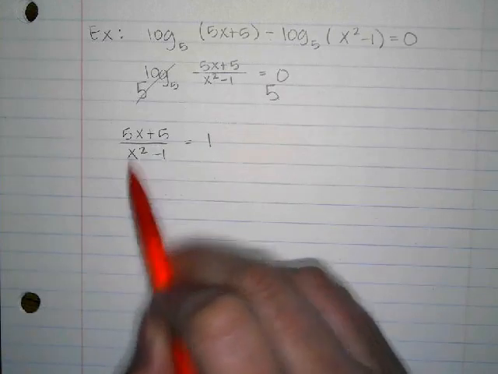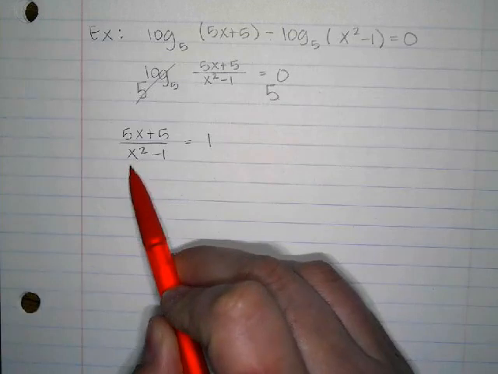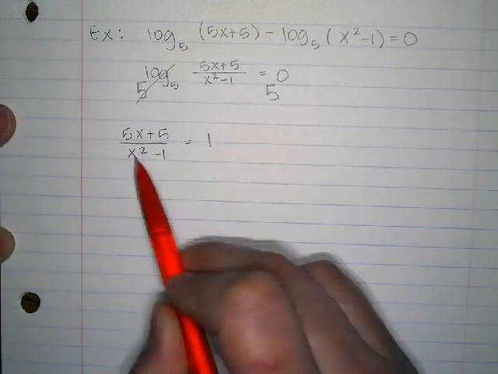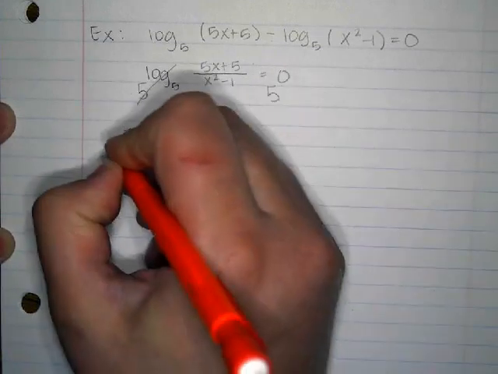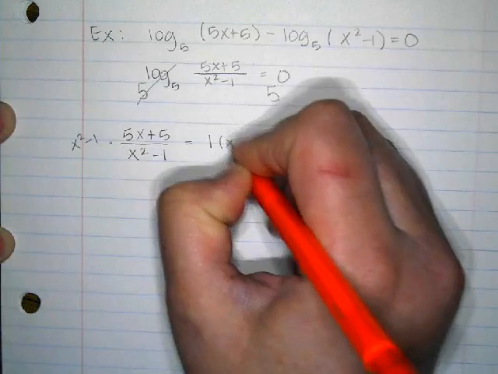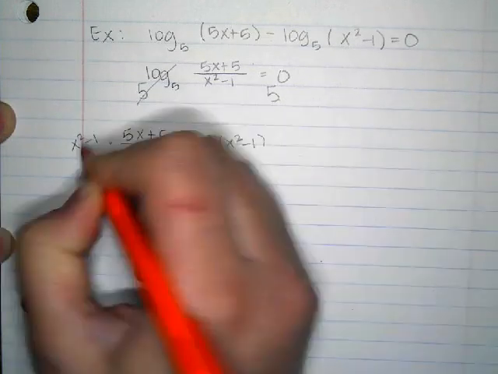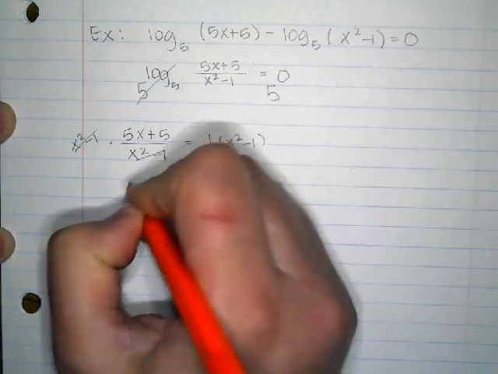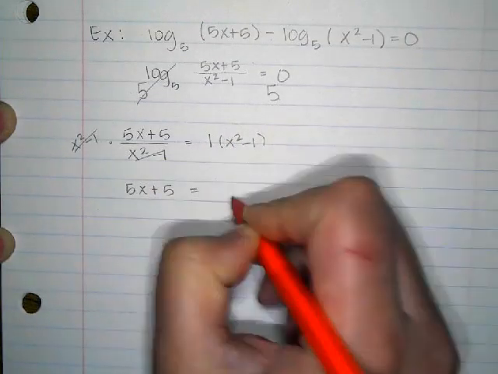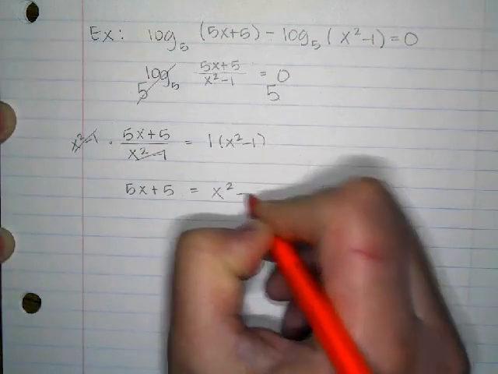Do we want this to be a fraction? No. So how do we get it to stop being a fraction? We're going to take the bottom, we're just going to multiply it to the other side. So I'll multiply by x squared minus 1. So 5x plus 5 equals 1 times x squared minus 1. It just stays x squared minus 1.